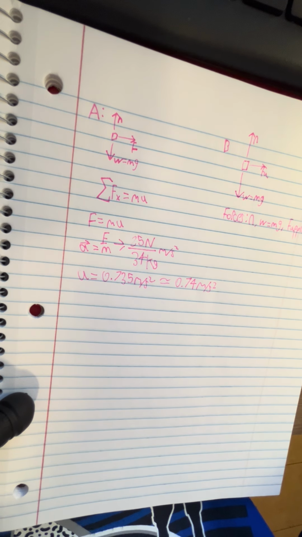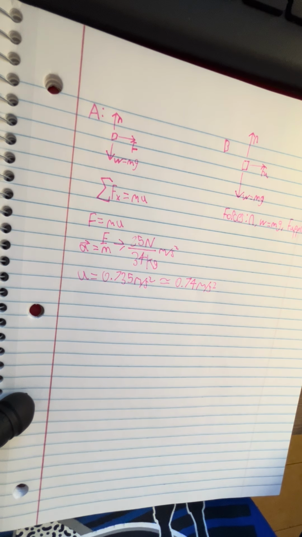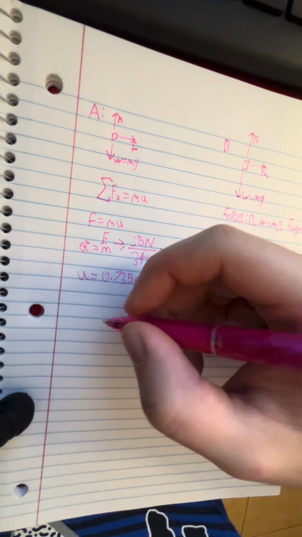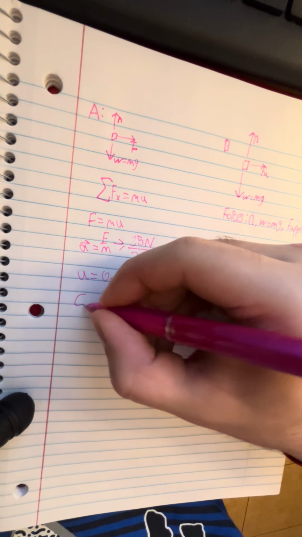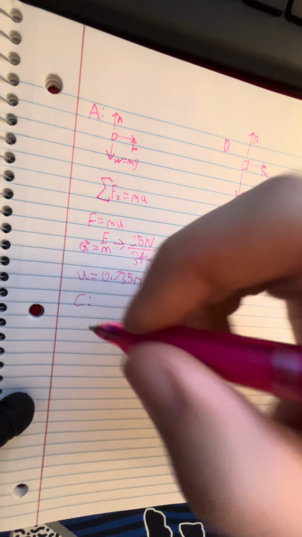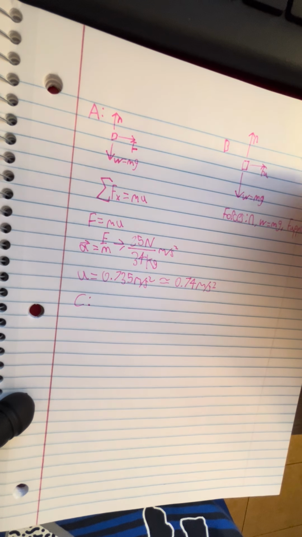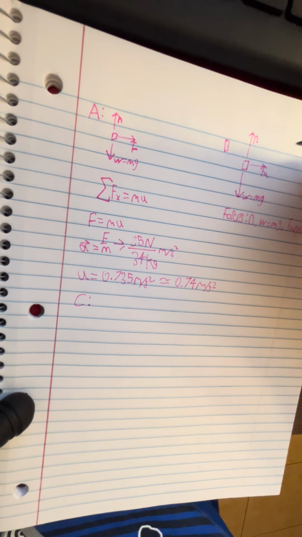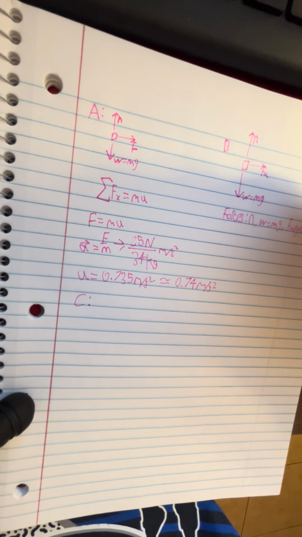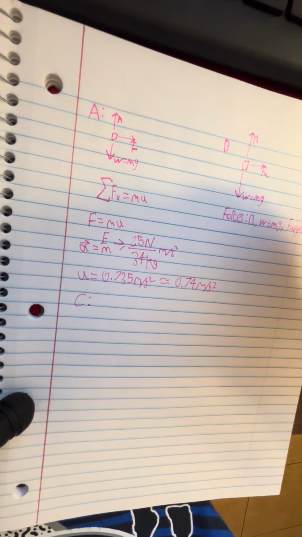Determine the direction of these forces. Okay. So, all right. Part C asks for the directions of these forces from the free body diagram.